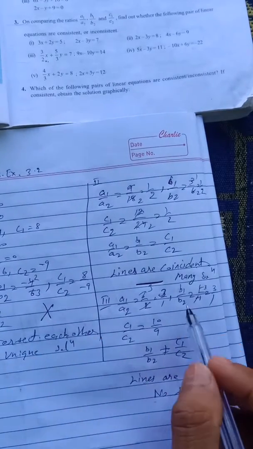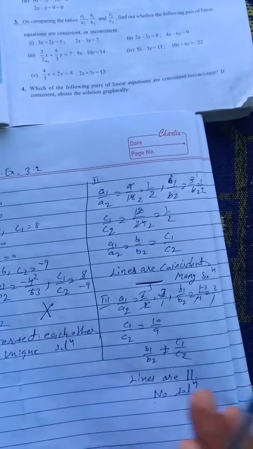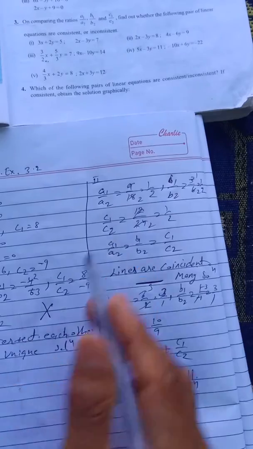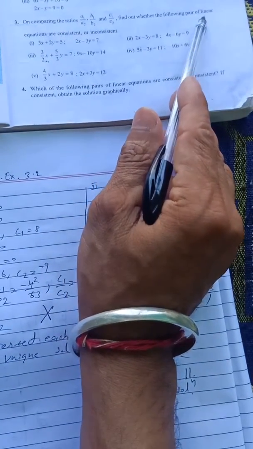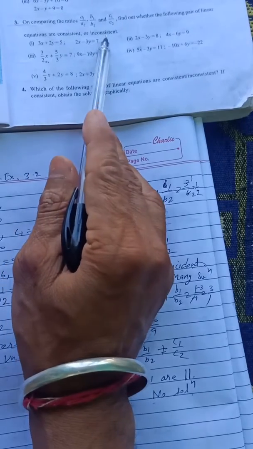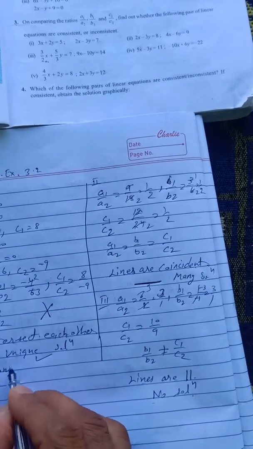And one more thing, consistent and inconsistent. Question number 3: comparing the ratios, find out whether the following pair of equations are consistent or inconsistent. Same way you can find question number 3.